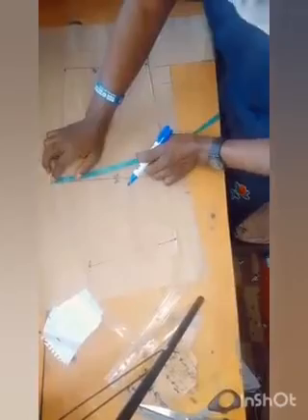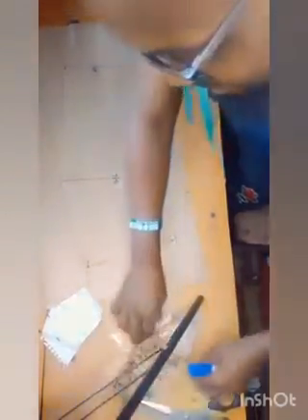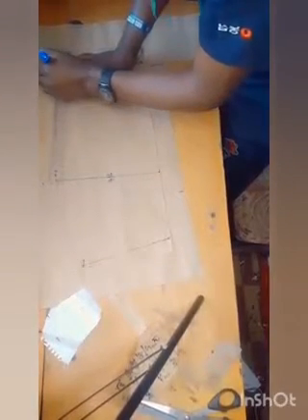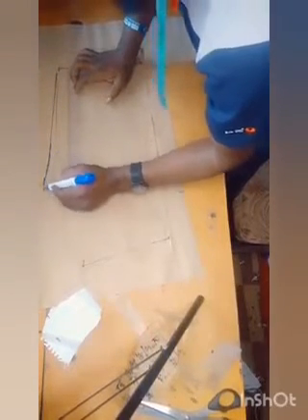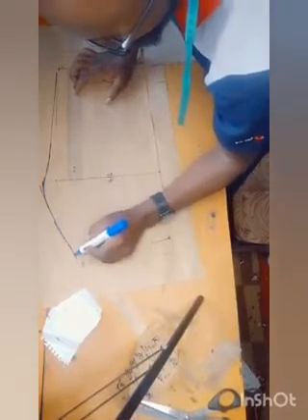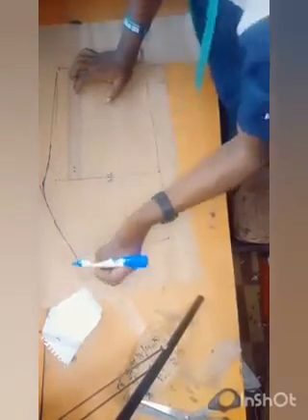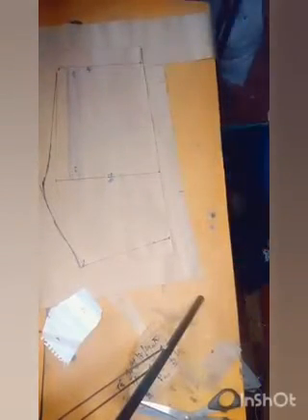So with that done, all I need to do is connect my pencil hole to meet up with my new hip line. Then it goes all the way back up here, or just slightly bigger, but at least half an inch from the side. So the back block is almost ready.